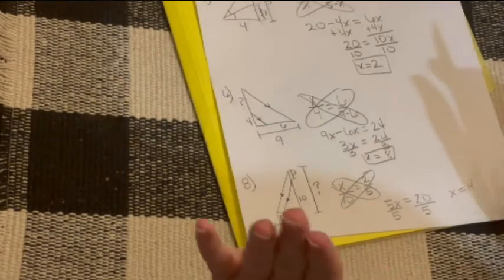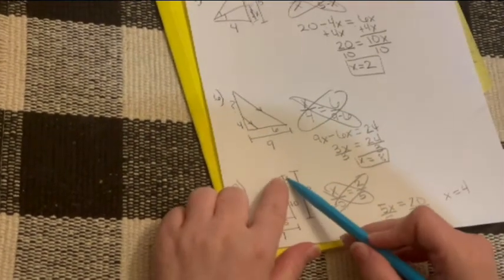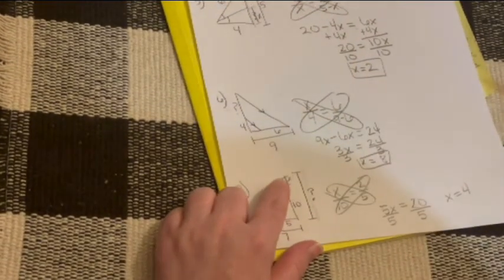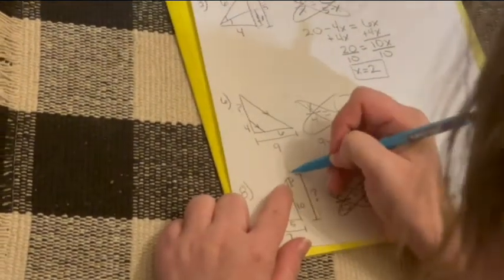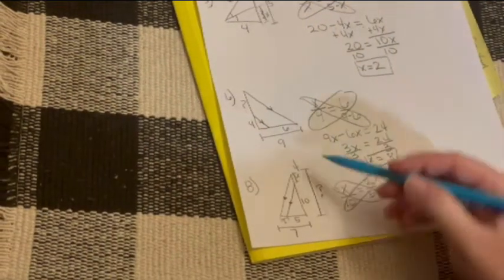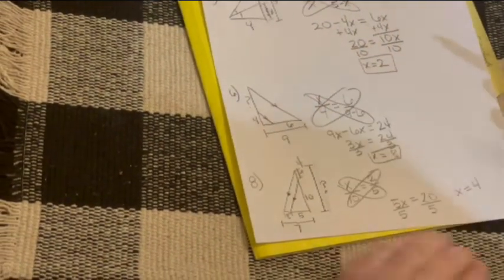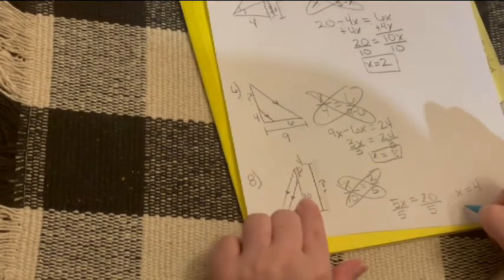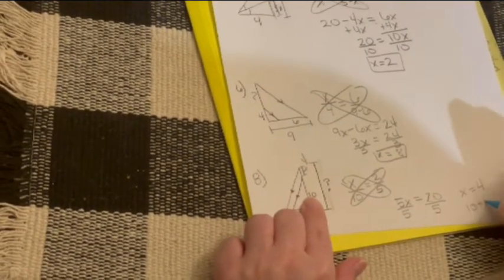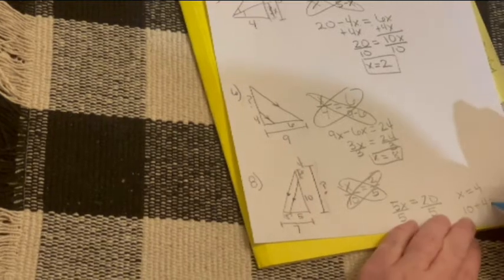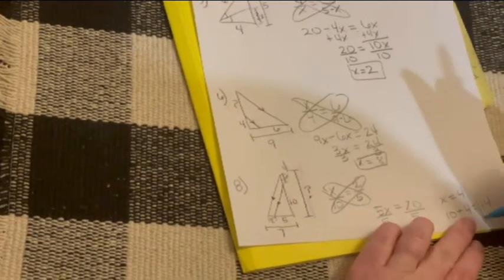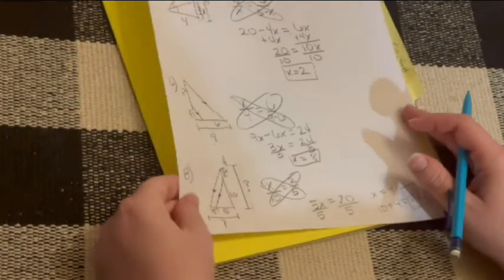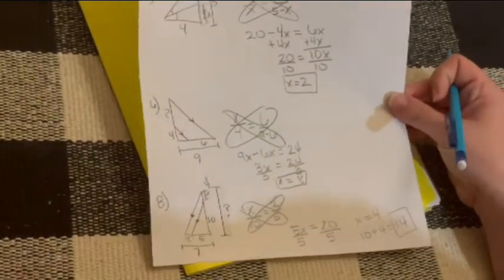So we're not done yet. We've solved for x, but we need to find the whole entire side. So if this is 4, what do we need to do to figure out the entire side? We need to add. So we know 10 plus 4 equals 14. So that gives us our entire side. Okay? I want you to try the rest on your own and send me a picture when you're done.